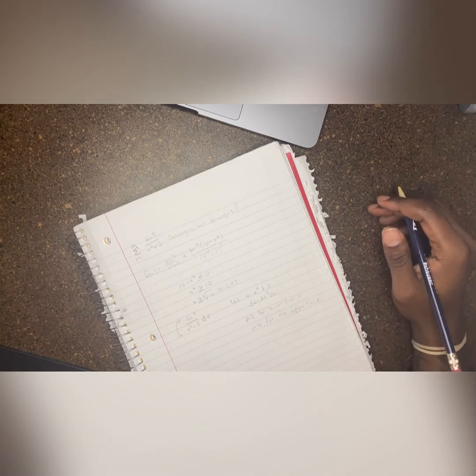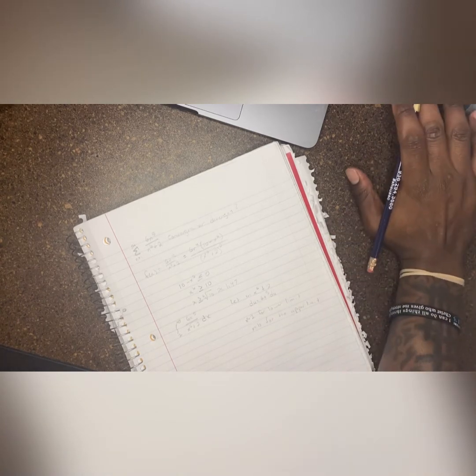We plug those in, bring our equation down, and put the limit sign in front: the limit as b goes to infinity of the integral from x equals 2 to x equals b of 6x to the 5th power over x to the 6th plus 2 dx.